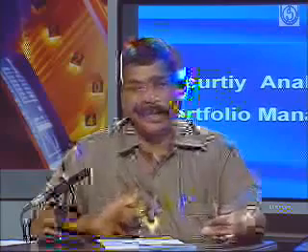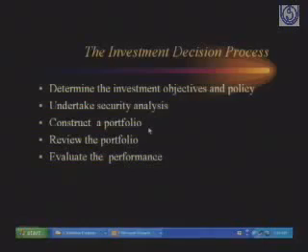Then, as I told you in the last session, review. Today you may have a particular type of requirement. Maybe after a few years, 2 years or 5 years, you may have a different type of requirement. So there is a situation where you have to change your portfolio. That is called reviewing the portfolio. If your investment objectives change, then naturally you have to review your portfolio. Otherwise, you will not get the desired results.